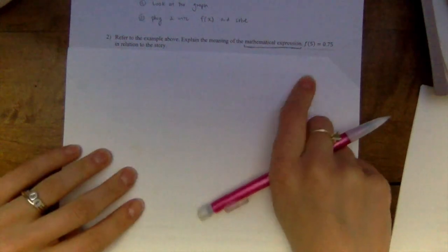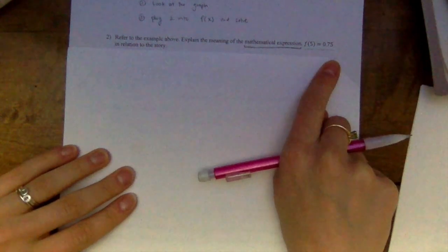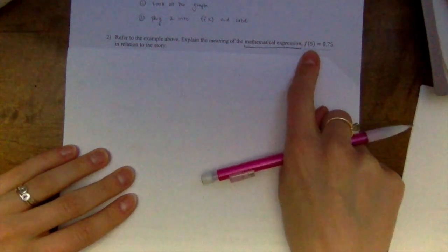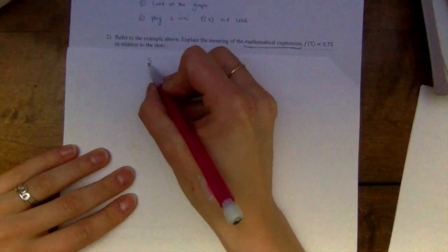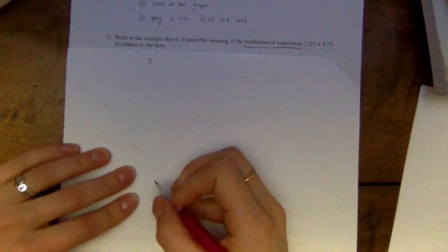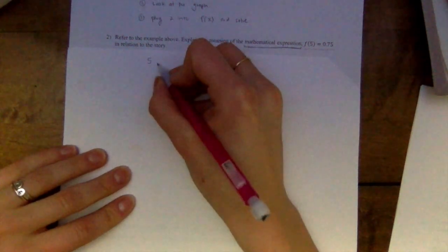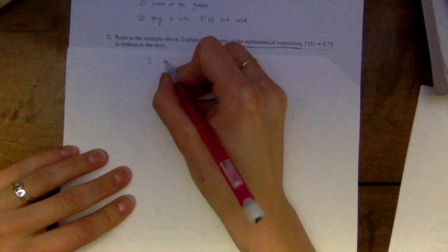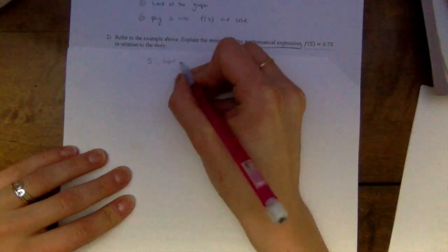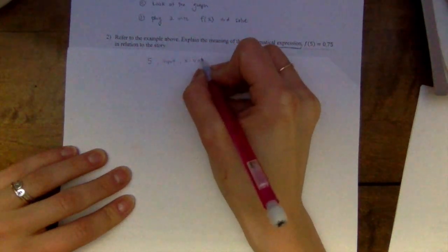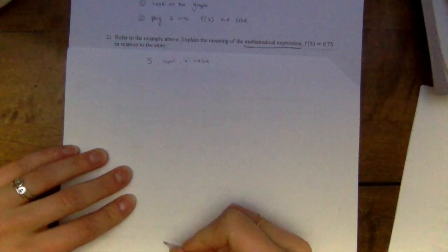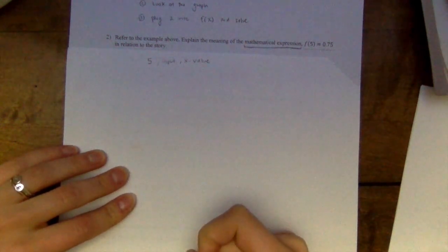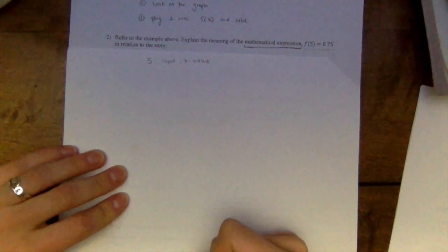So let's deconstruct this mathematical expression. So we have this 5 here. We know that the 5 is the input, the 5 is the x value. So we want to ask ourselves, what's the units on the 5? 5 what?